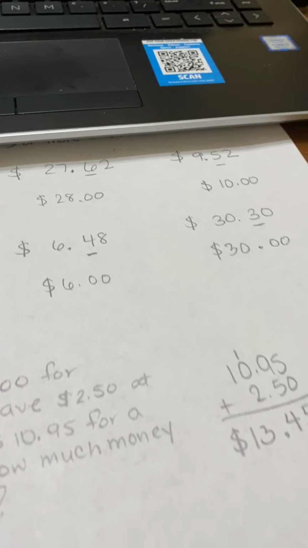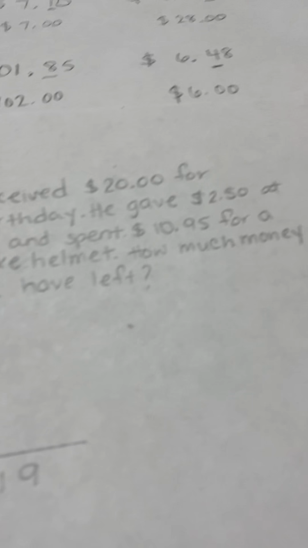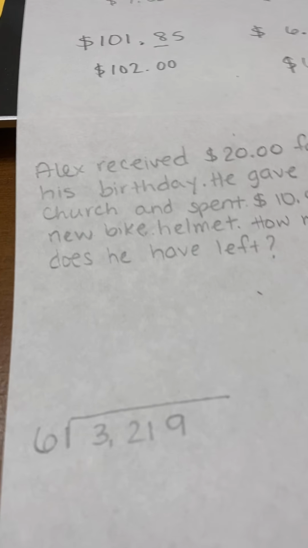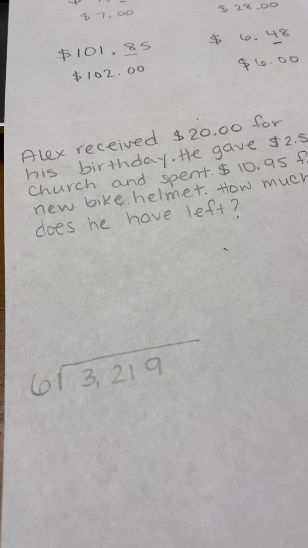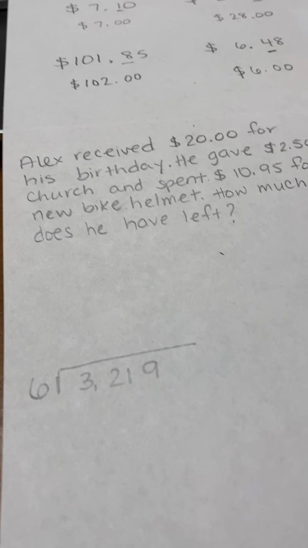I want you to work on the next story problem on your own. Please read carefully the story problem. If you have a question about it, please call me and I will help you and guide you through it. Our division. 3,219 divided by 6.